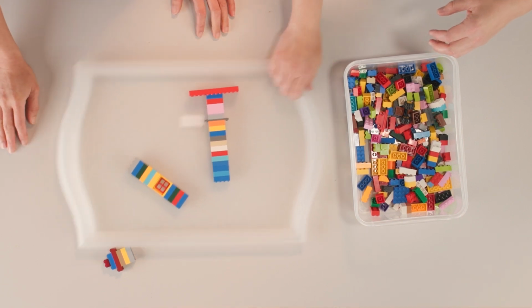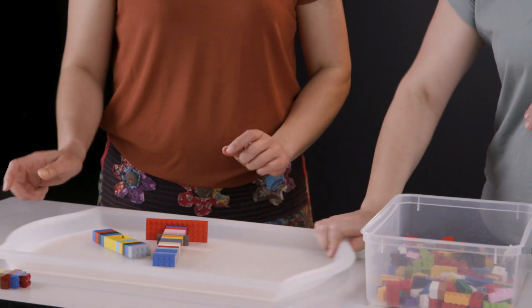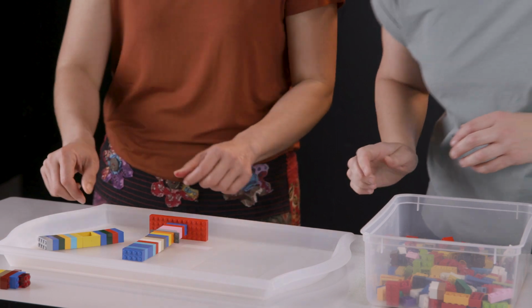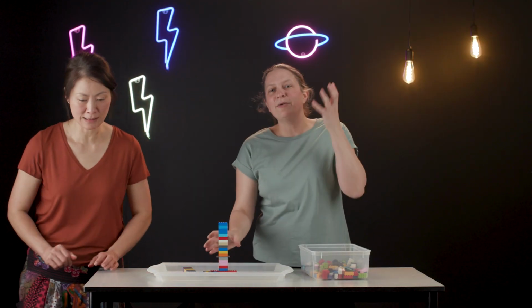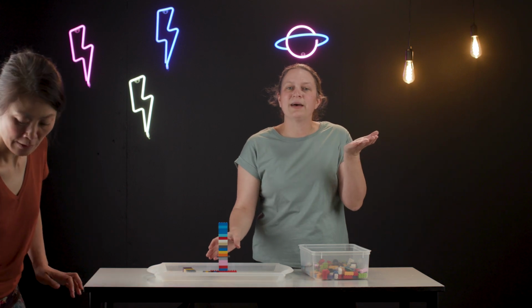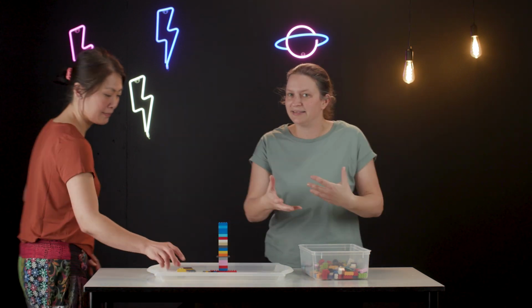How long do you reckon that earthquake was? About that long. Wow. Now, you can't fix it yet. Let me pick up all the pieces. So now remember we said this challenge was about redesigning and testing.